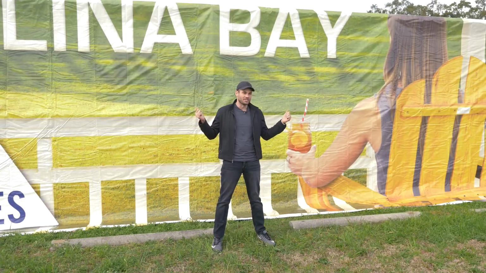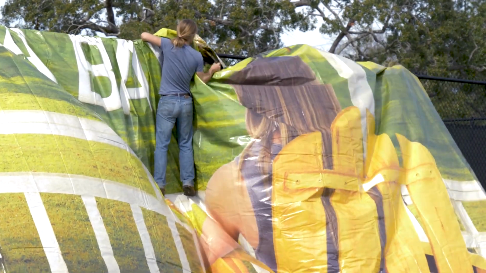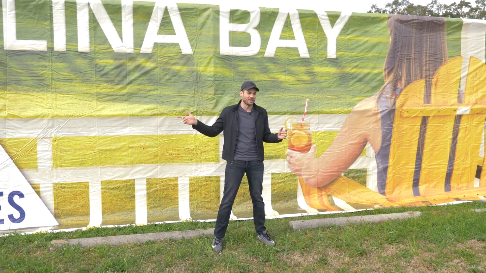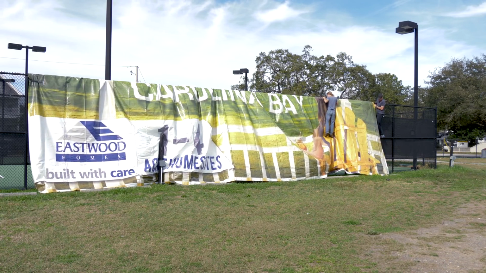The billboard behind me here is a retired ad. We know somebody who works for a local billboard company here, and they gave us this. They're just going to throw it away. And what we've done is we've hung this across this chain link fence so that we can get up close and personal and actually see what the printing looks like for this.